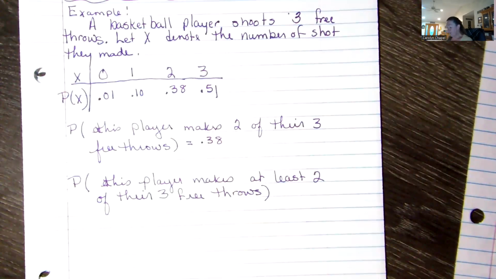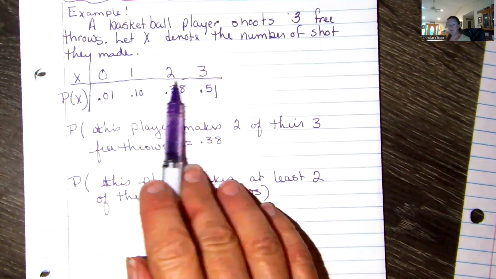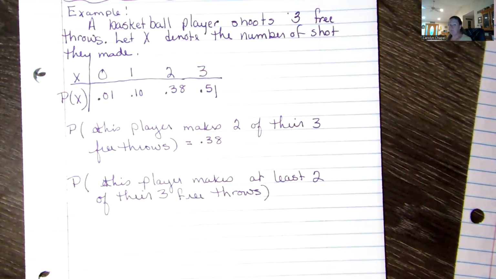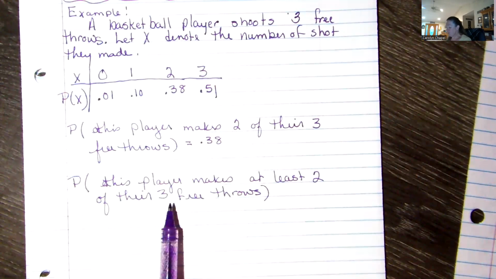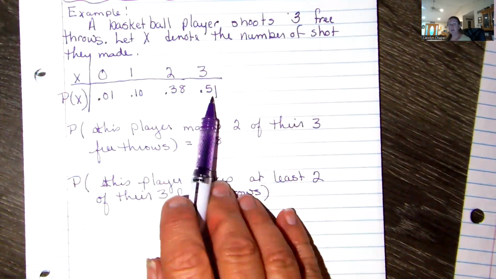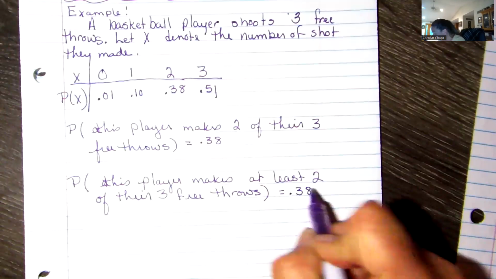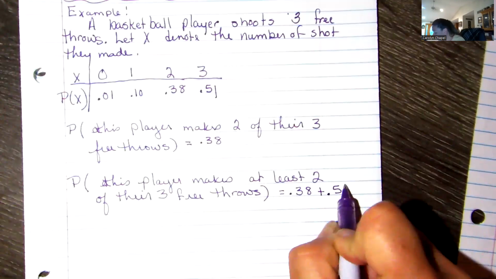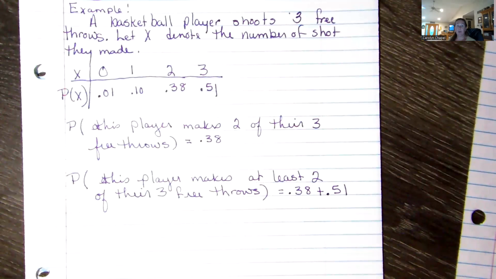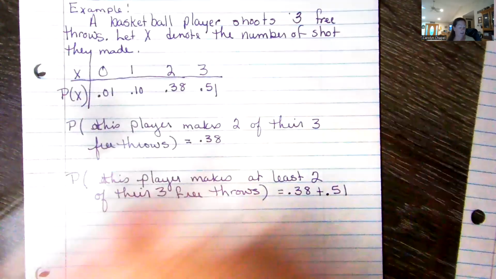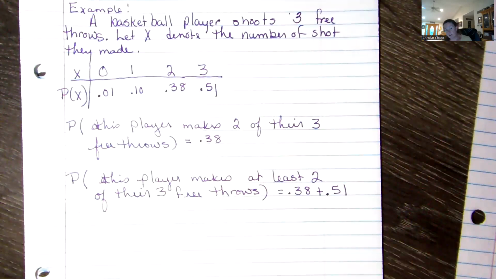The nice thing about these probability distributions is each of these outcomes is disjoint. There's no way for them both to happen at the same time. So I can do 2 or 3. I can take those two values and add them together. So 0.38 plus 0.51. Okay. And so this is how we can use these probability distributions to help us answer some questions.